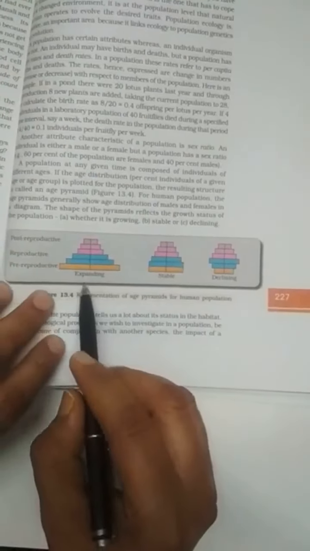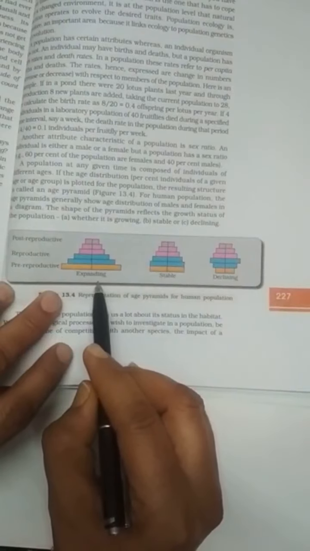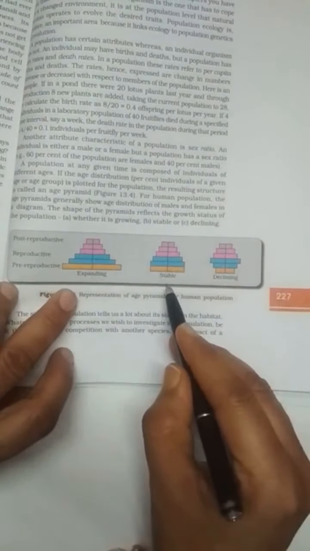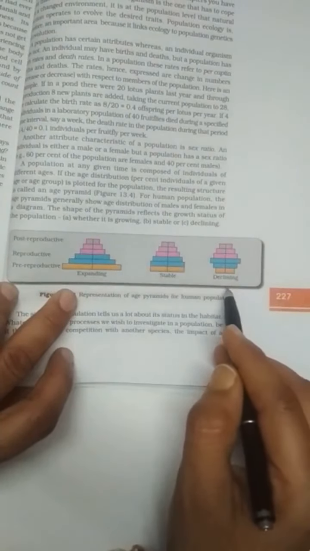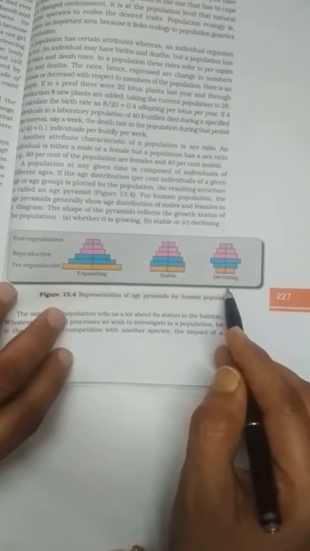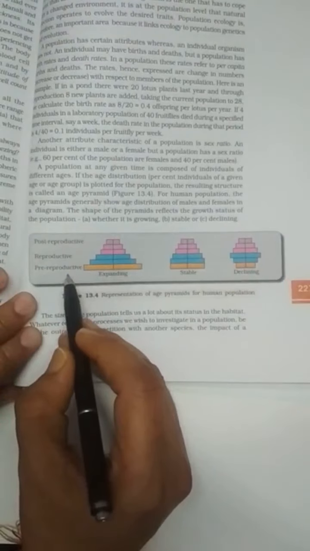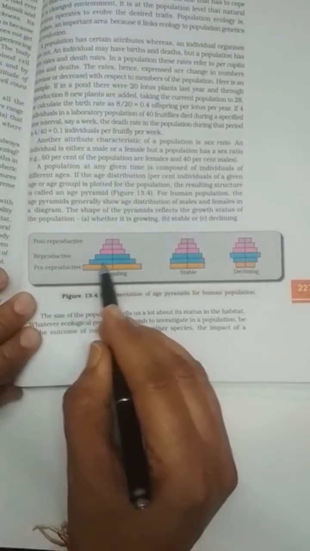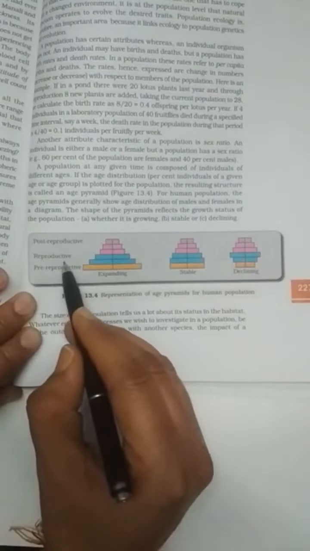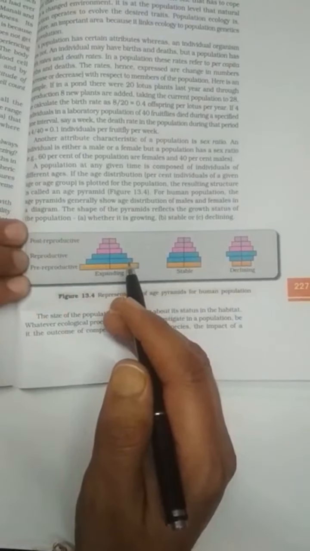These are 3 pyramids. Number 1, expanding. Number 2, stable. And number 3, decline. Pre-reproductive, reproductive and post-reproductive, these are the 3 phases of ages.